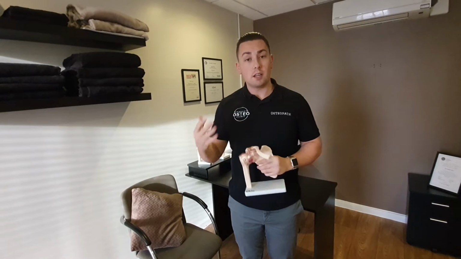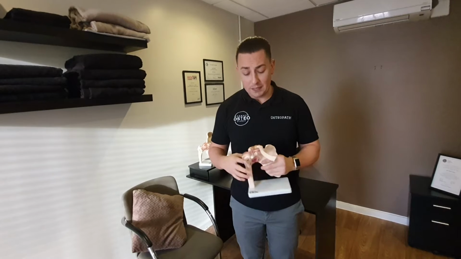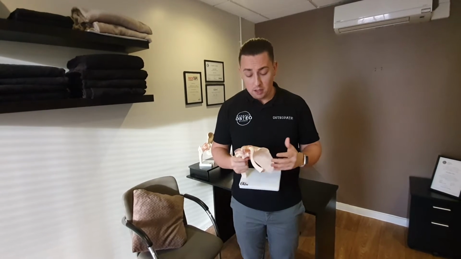It doesn't move as fluently. That can be a problem with the serratus anterior muscle, which is responsible for that movement of the scapula. So that's quite a bit of movement in just the shoulder joint itself and the scapula.